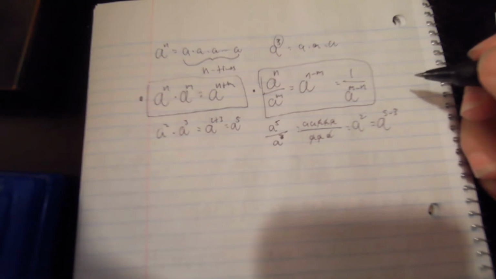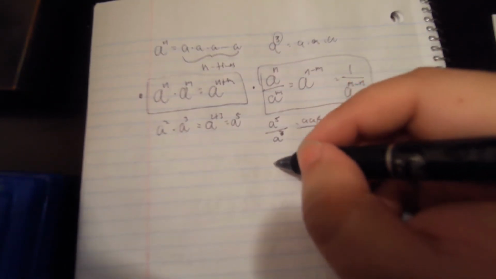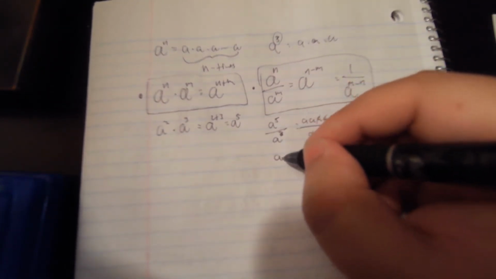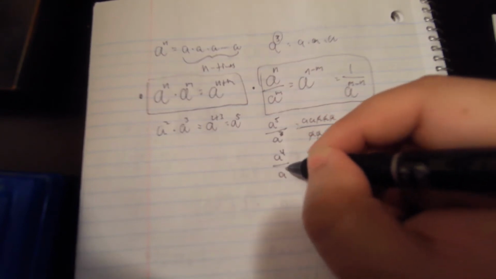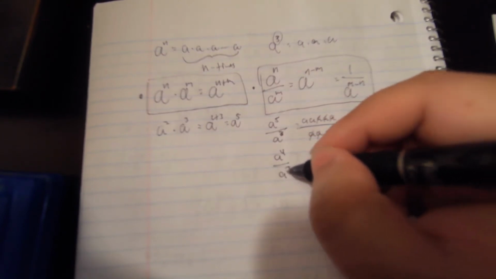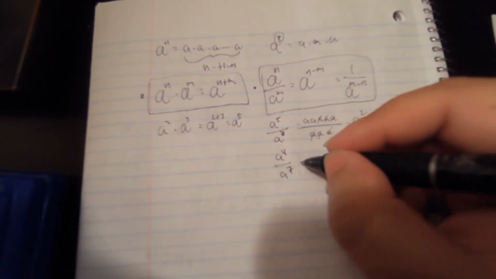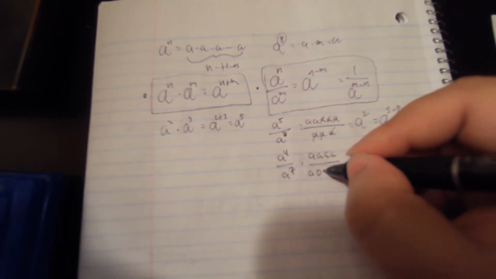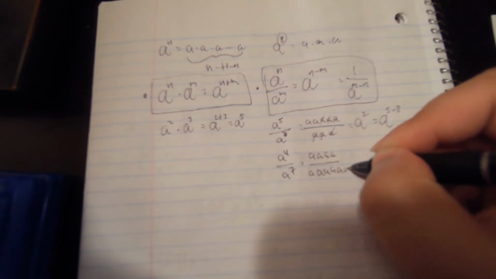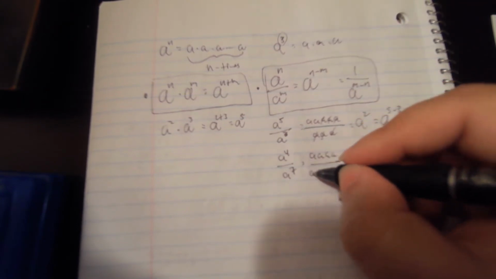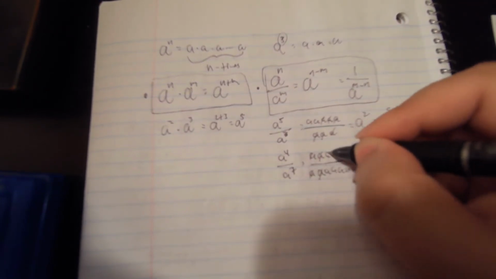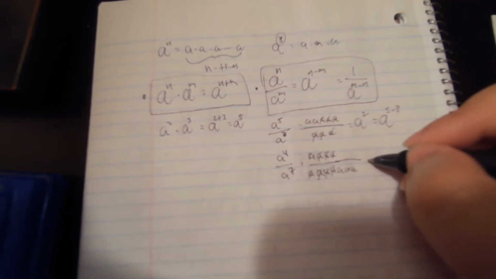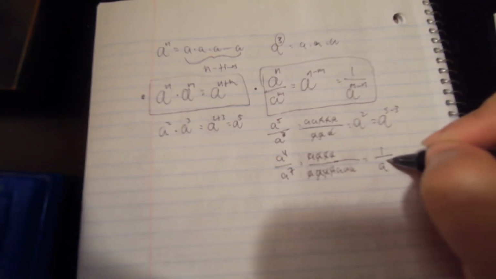Now suppose in the other case you started with a fraction with a to the power 4 on the top and a to the power 7 on the bottom. Now the power on the bottom is bigger. You have 1, 2, 3, 4 on top and 1, 2, 3, 4, 5, 6, 7 on the bottom. Again they cancel, and you end up with just 1 over a to the power 3.